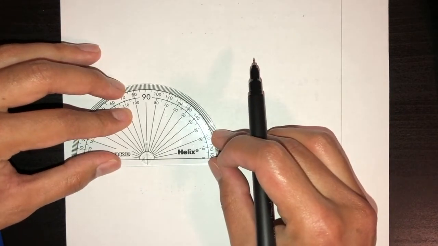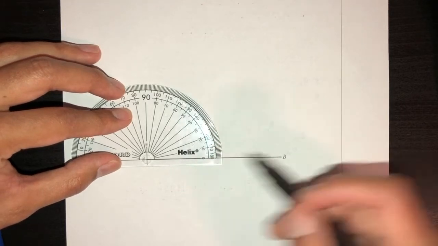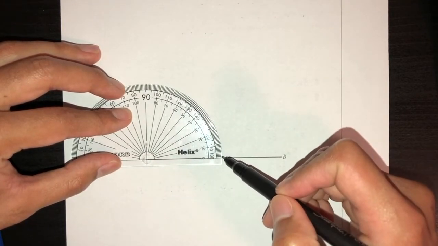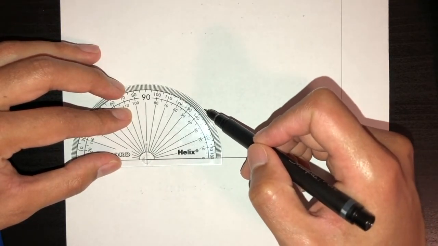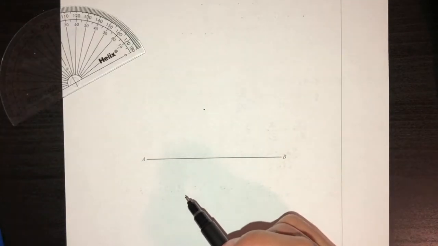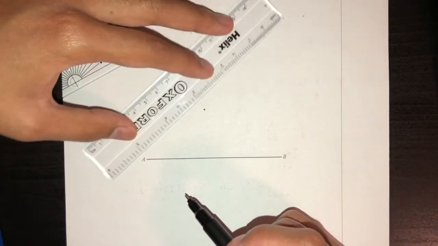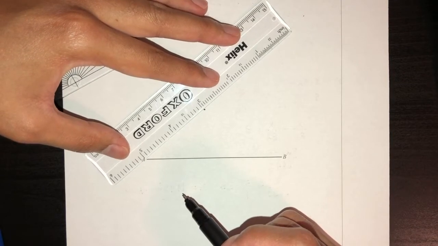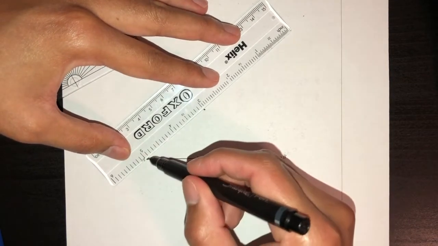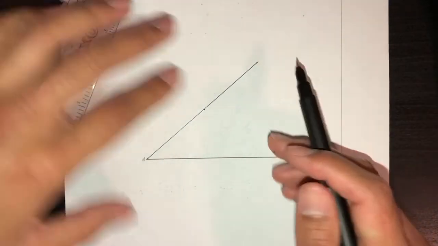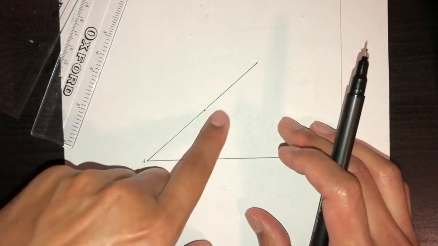So BAC, that will be 40. 40 will be right here. That is 40. Okay, so basically A joining to that point, C will be lying on this line.